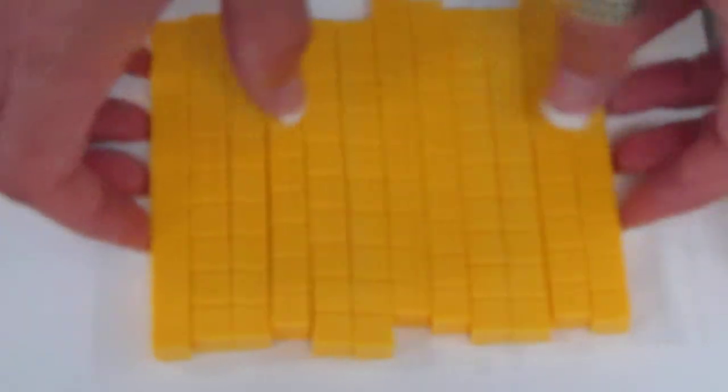So my answer here is 3/10. Okay, let's try another one and get these out of the way. Our next problem is going to be 2 6/10 divided by 2.